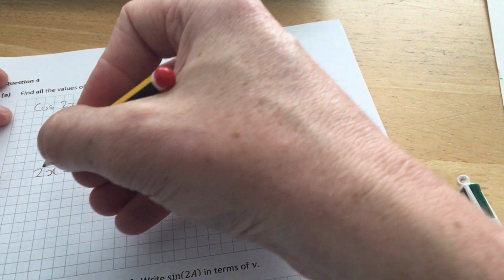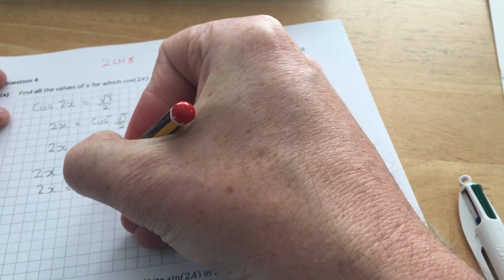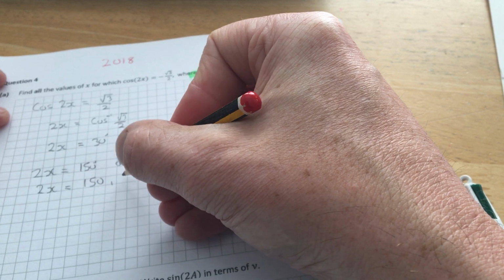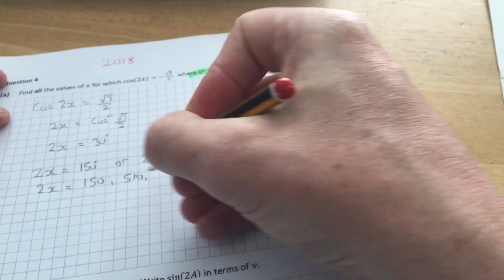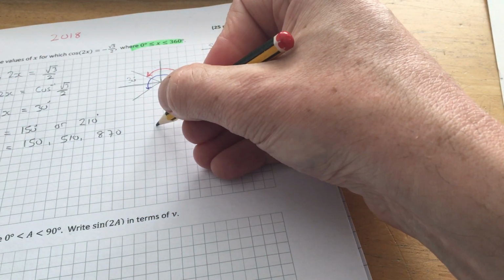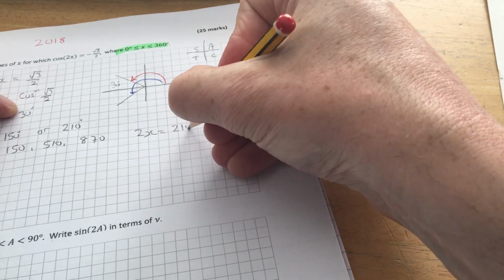So just keep going. So you've got 150, add 360 onto that, and what do you get? You get 510. Now add 360 onto that, you get 870. Now I'll stop there. Now, so there's 210.